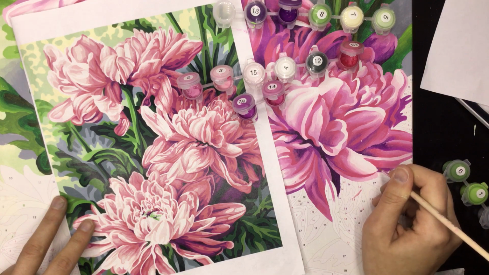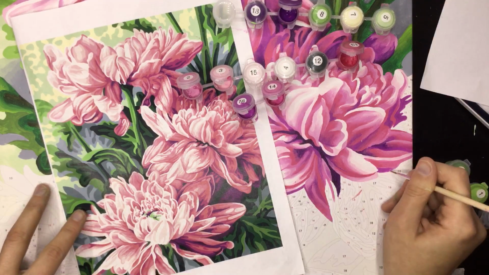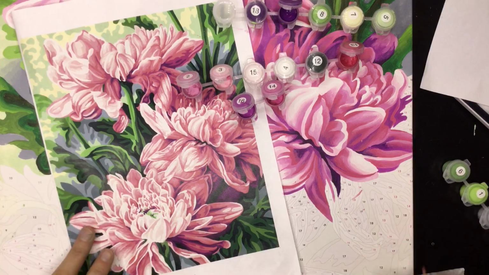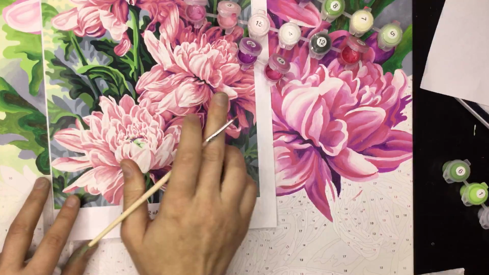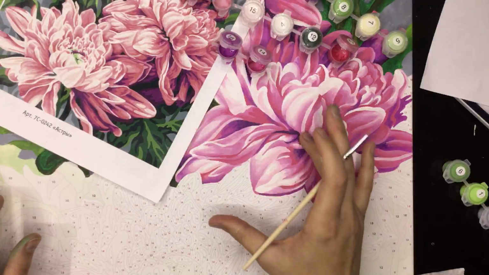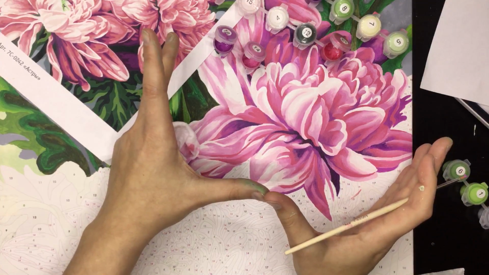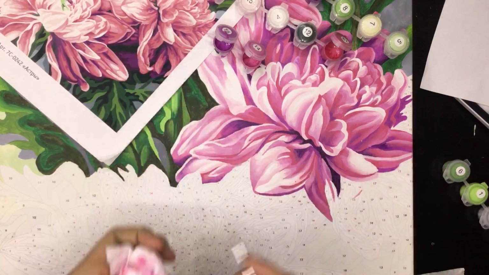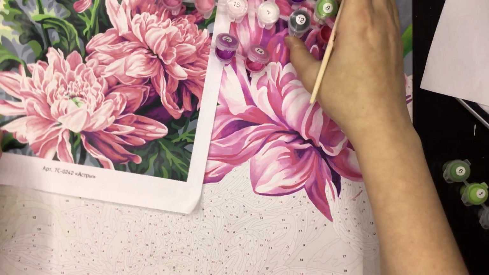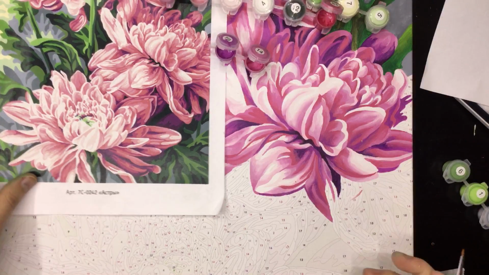I'd say it's good for paintings where we have big objects, like here. Petals here are really big. It's even huge. Look how huge it is. I think it's twice bigger than a normal size of flower. And here we can show the true beauty of each petal one by one, right?